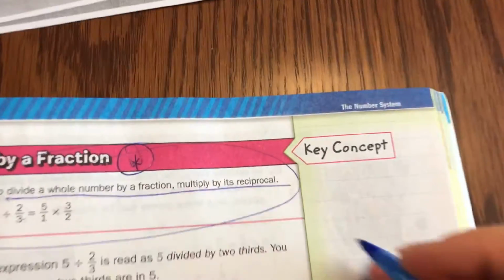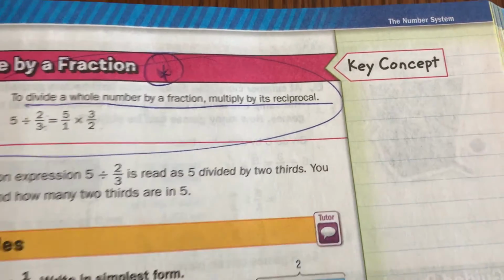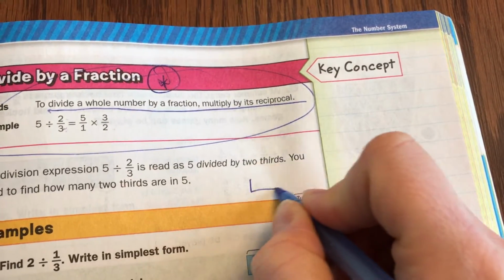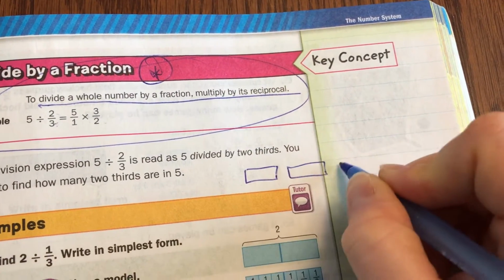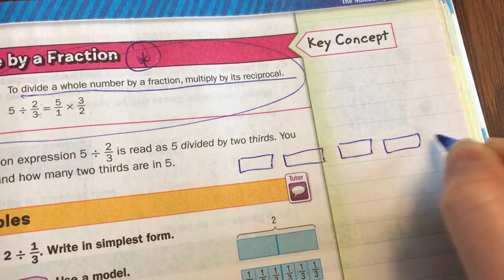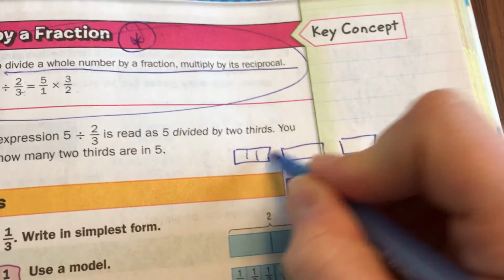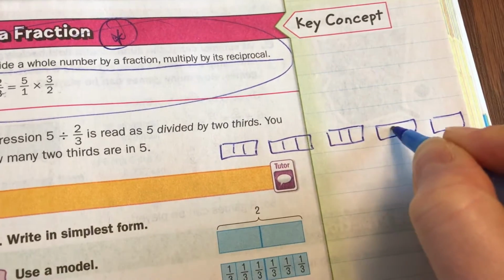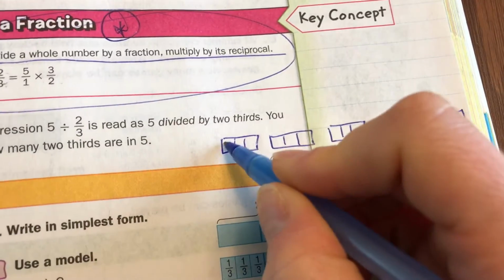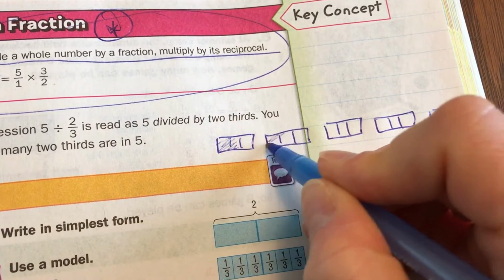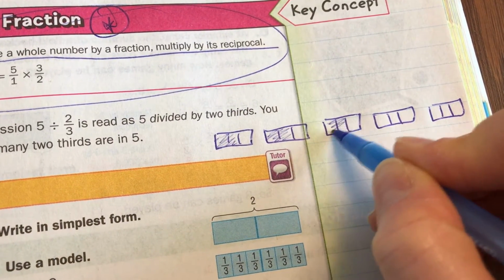So I'm going to draw this out so you can see a visual of it. If you have 5 wholes and you're trying to divide it into 2/3, I'm going to divide all of these into thirds. Here's 2/3, here is 2/3.